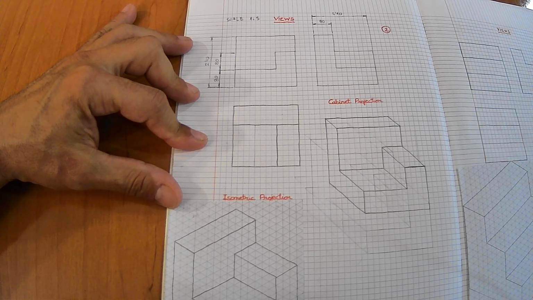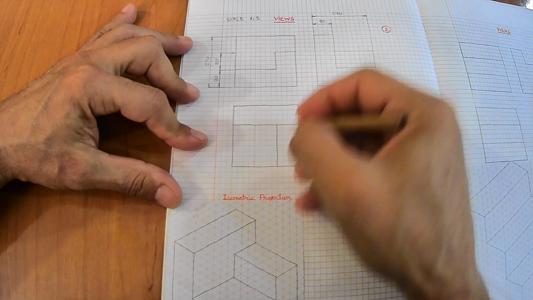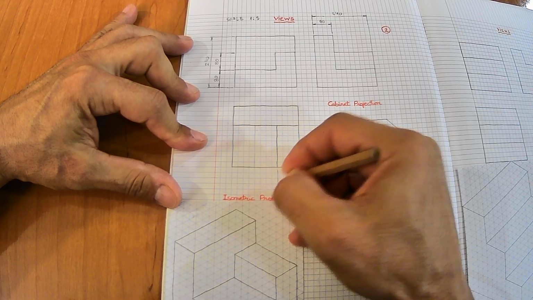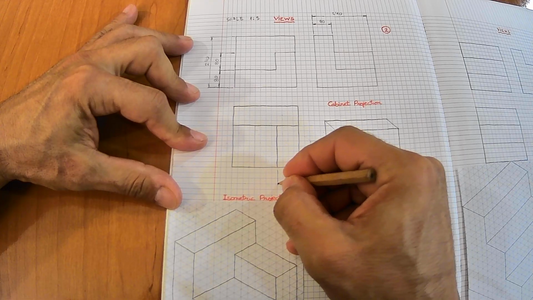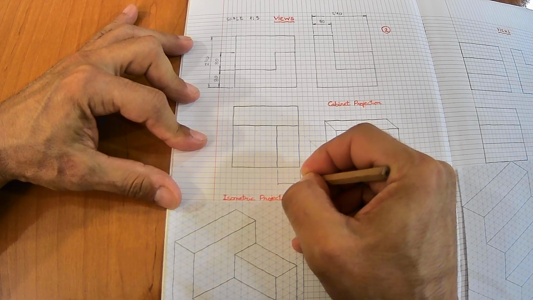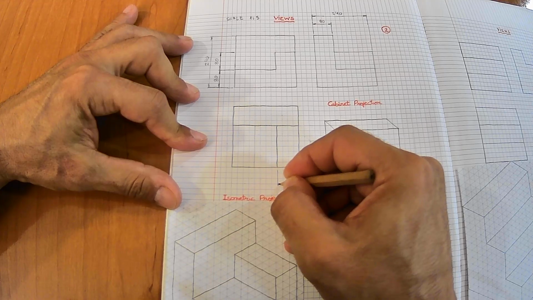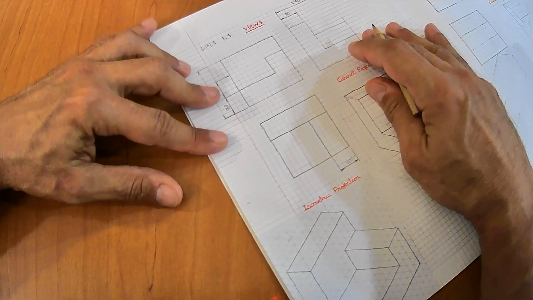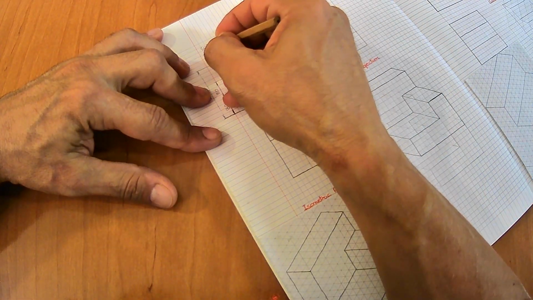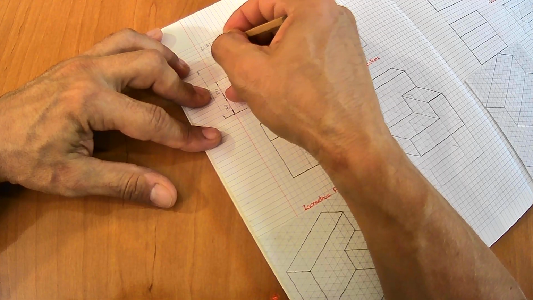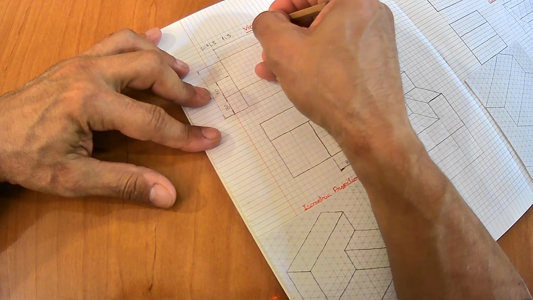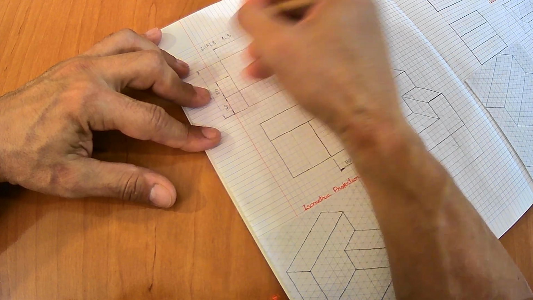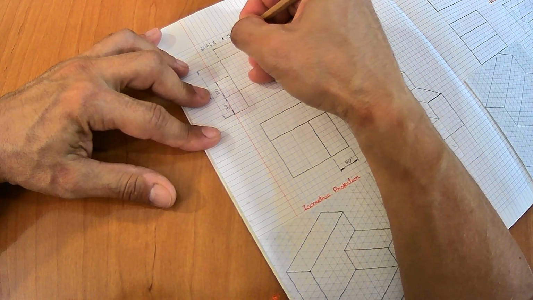Now finally the width. Here, for example, the gap 3 squares again, 80, and the overall width 240.